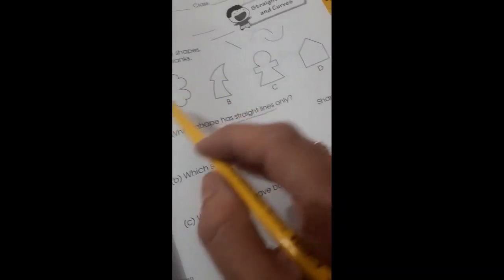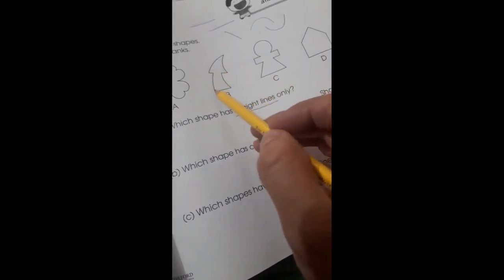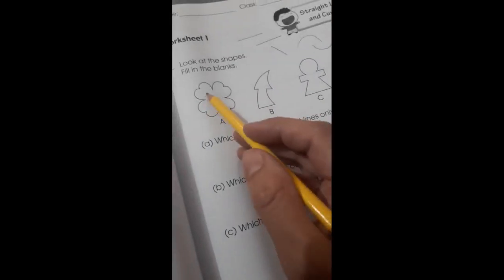B. Which shape has curves only? Now these are the four shapes. Let's see. Straight lines only, curves and straight lines, curves and straight lines. But this shape has only curves. Can you see? Yes. So we will write A here.